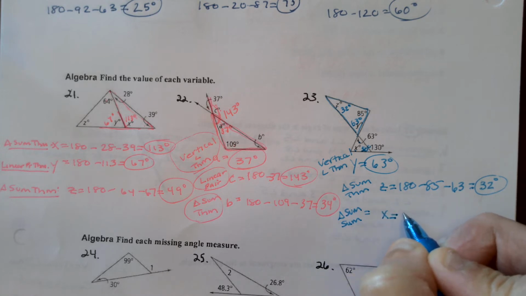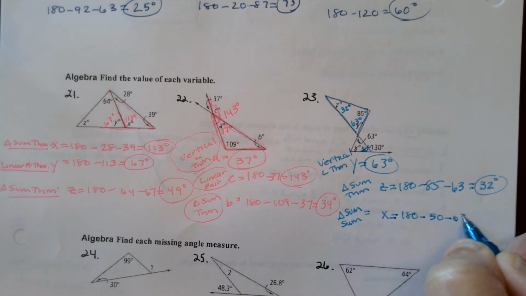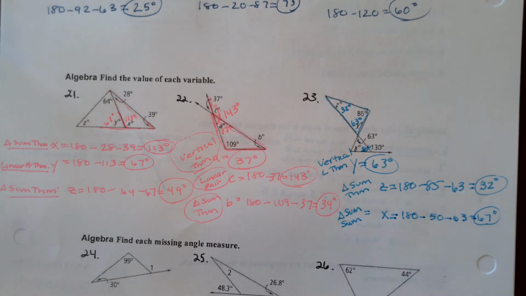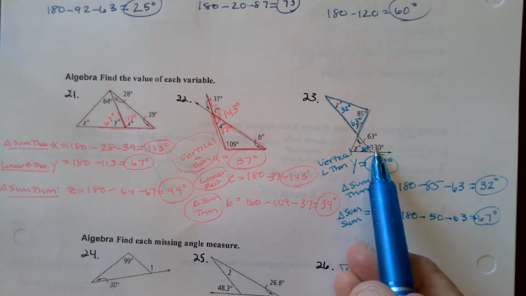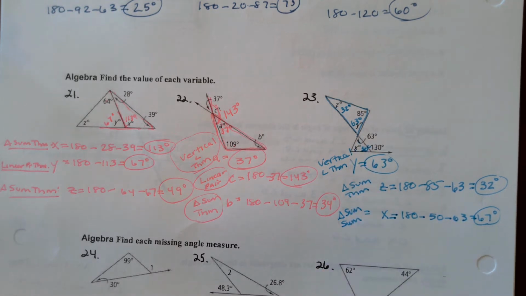X equals 180 minus 50 minus 63 equals 67. There's the 67. Otherwise, you could have done exterior angle is 130, and that should equal these two together. That would have been fine.